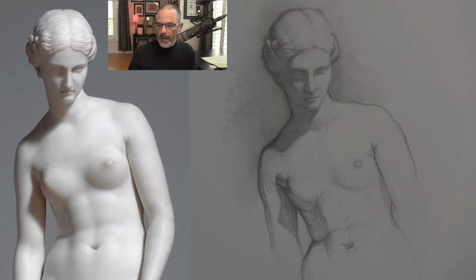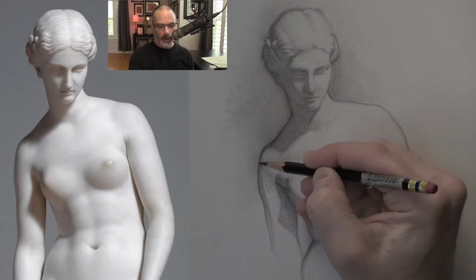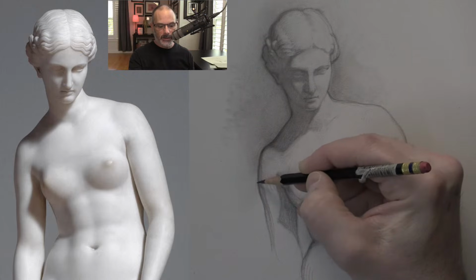Let me just look at the chat. To make the drawing more realistic, can you do a dark background? I find with pencil, a dark background is brutal, but I find with paint, a dark background is much easier.